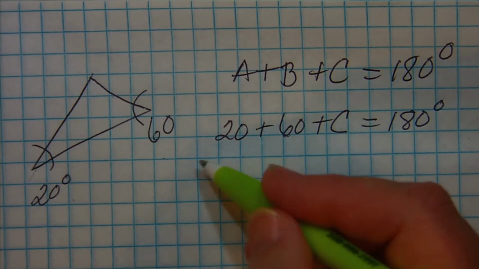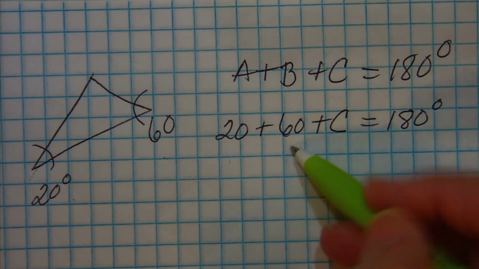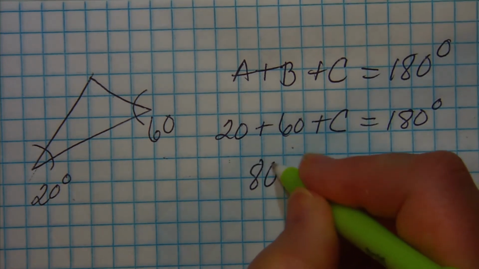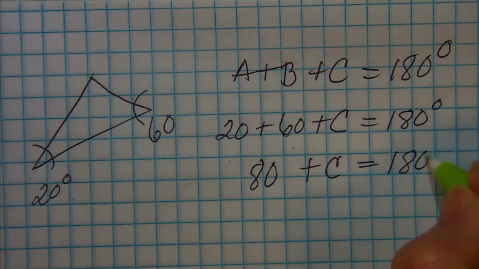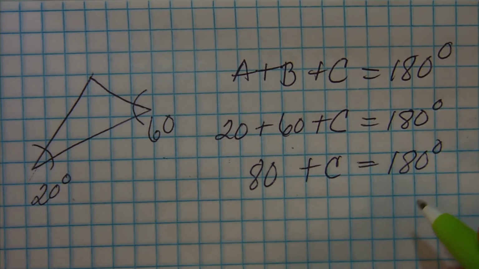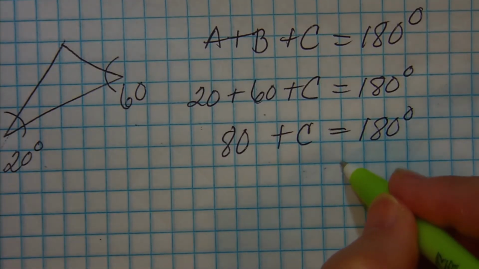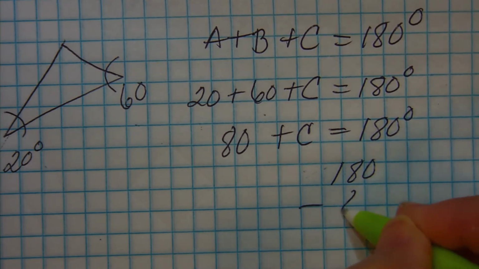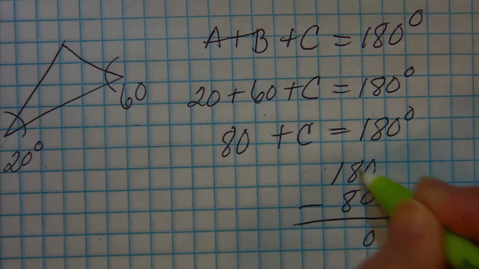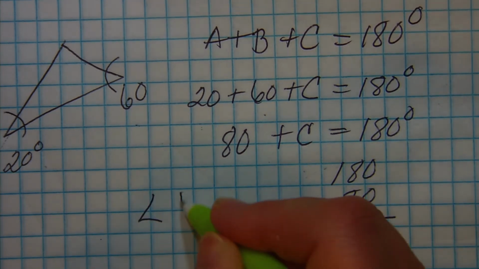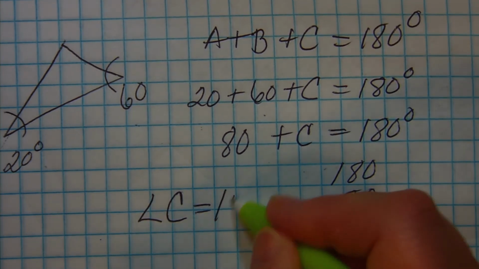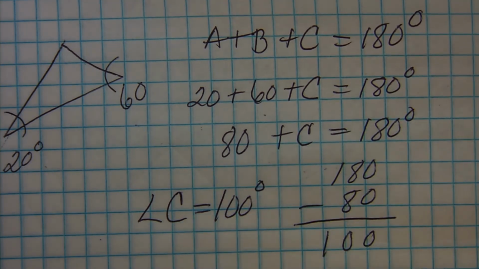Alrighty? So now I can do 20 plus 60. Well, I know that that's 80, plus some number gets me 180 degrees. Well, gosh, easy peasy lemon squeezy, right? 180 degrees minus 80 degrees is 100. So angle C equals 100 degrees. And that's how you would calculate it. It's really, truly easy peasy.